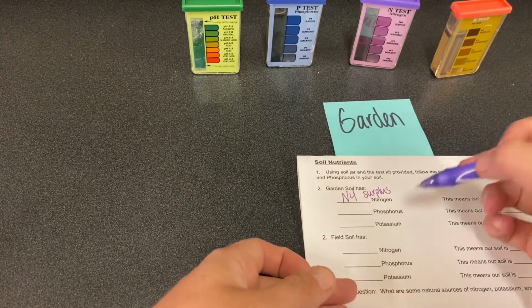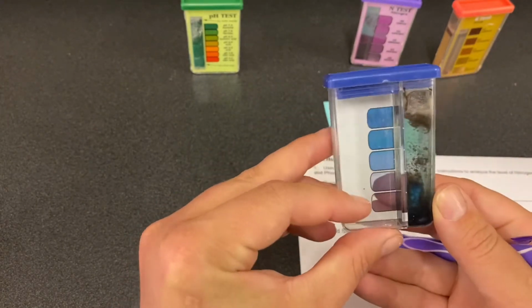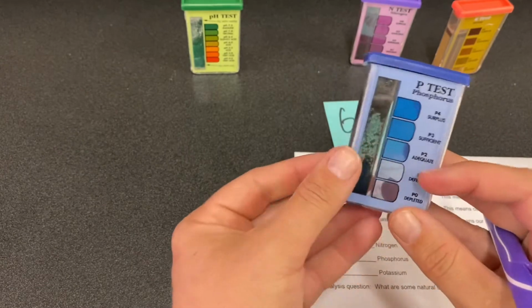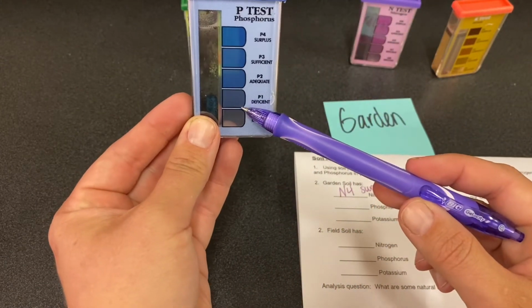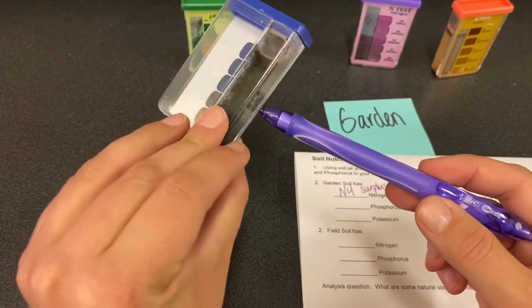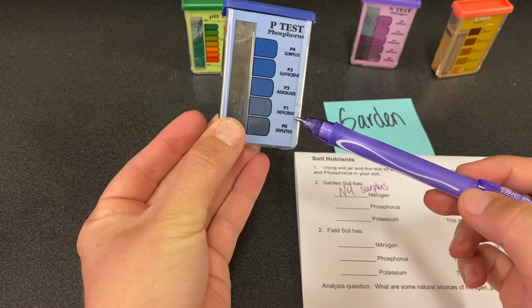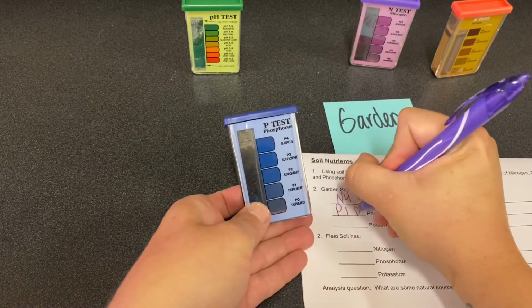Our next is phosphorus, which is the blue test. This is phosphorus here. It's definitely blue, but it's pretty light. This is not clear though. So I would say it is probably here at P1. It's got a blue tint, it's not clear, but it's definitely not super blue. So we're gonna call this P1, which says it is deficient.